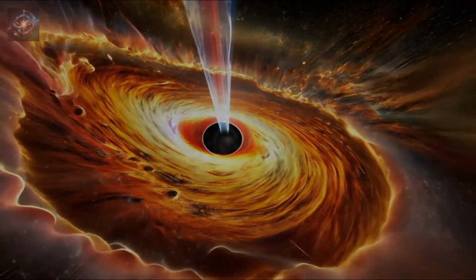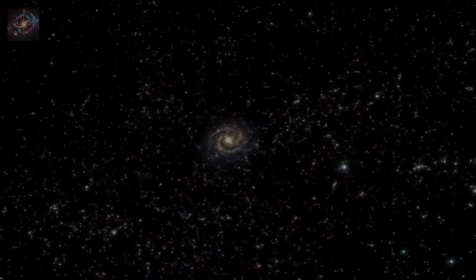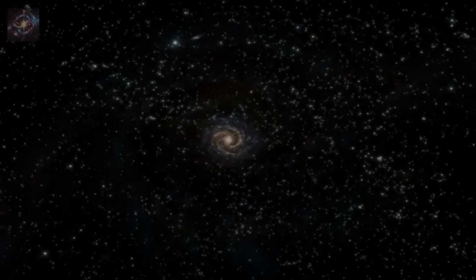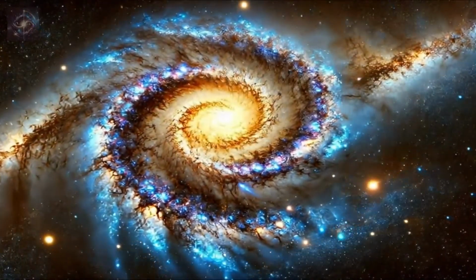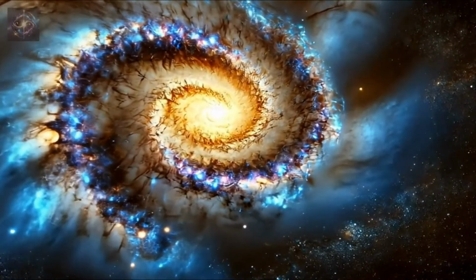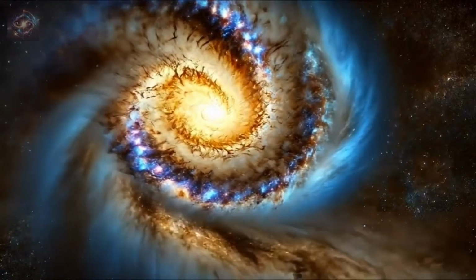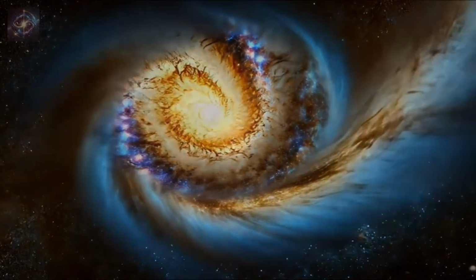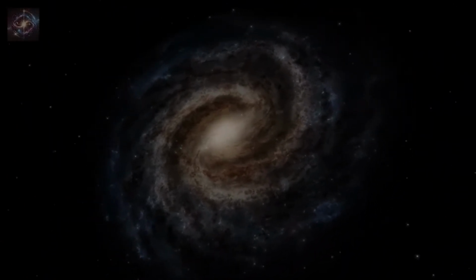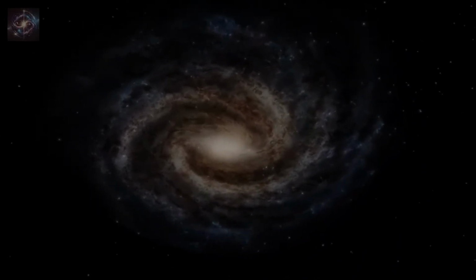For hundreds of thousands of years, the universe was a dark, hot fog, where photons, light particles, bounced endlessly off charged particles, unable to escape. This period, known as the Dark Ages, ended when the universe cooled enough for electrons to combine with nuclei, forming neutral atoms. This event released photons, creating the cosmic microwave background, a faint glow of radiation that scientists can still detect today.